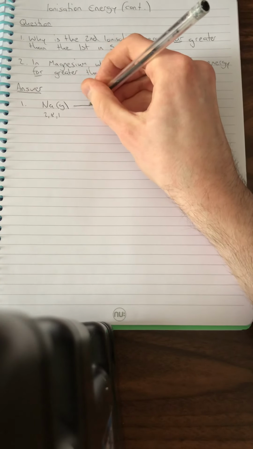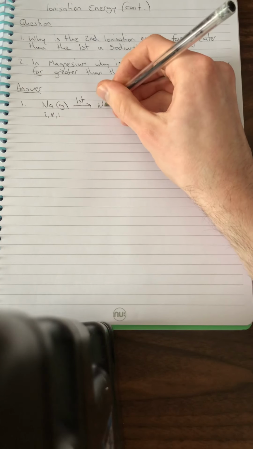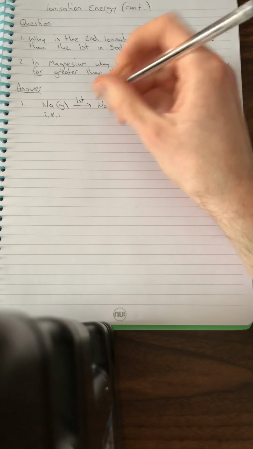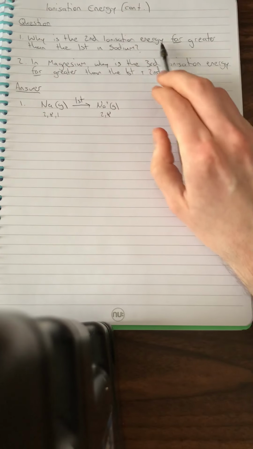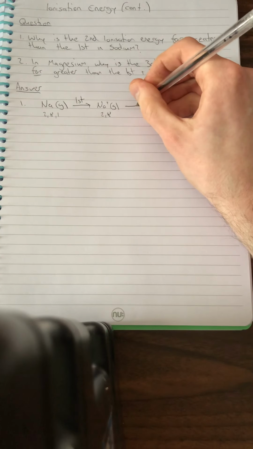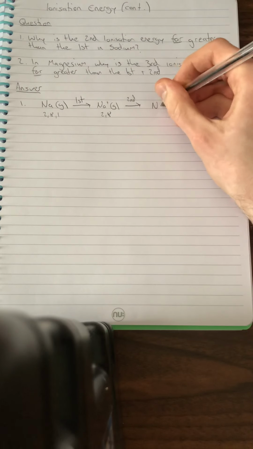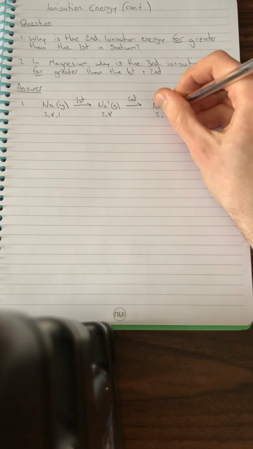So if we go through the first ionisation energy, that goes to sodium plus, and then because we've lost an electron, that has an electron arrangement of 28. Now the question is, why is the second ionisation energy far greater than the first? Now, if we go through the second ionisation energy, you might already be able to work it out. We're going from 28 to 27.